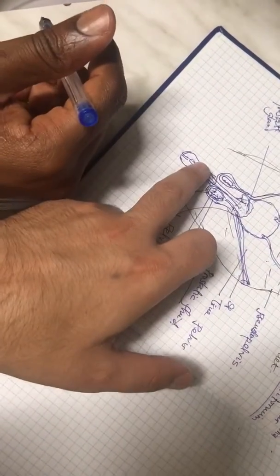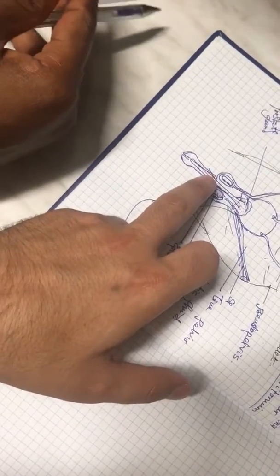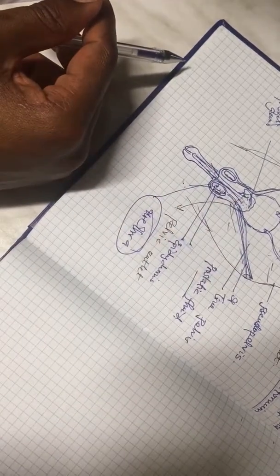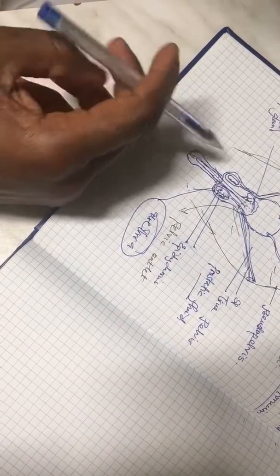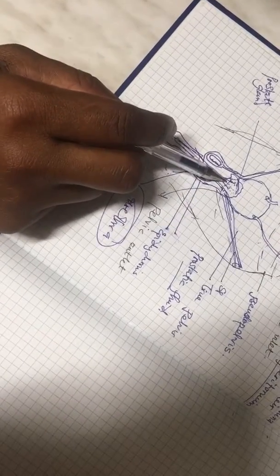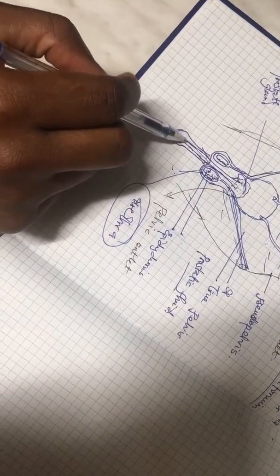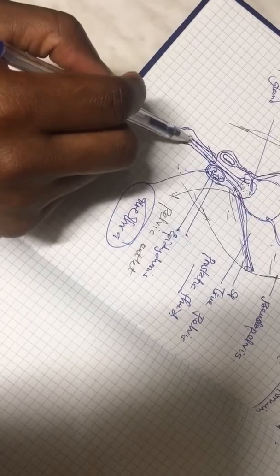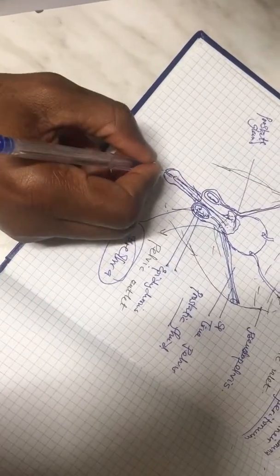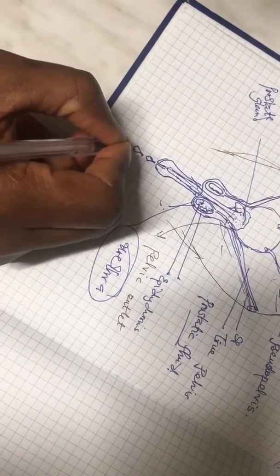And where is urethra here? It is through the urethra that urine will come out. So urethra is just for sperm? What about urine? Urethra, all together, yeah. Correct.